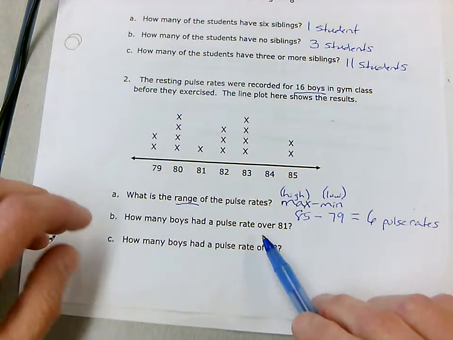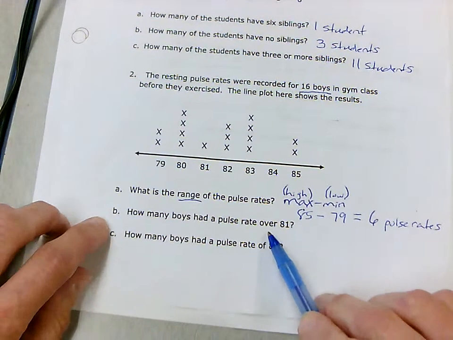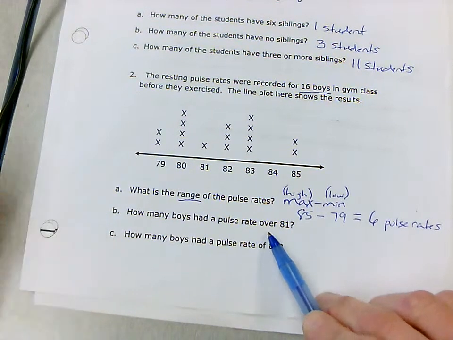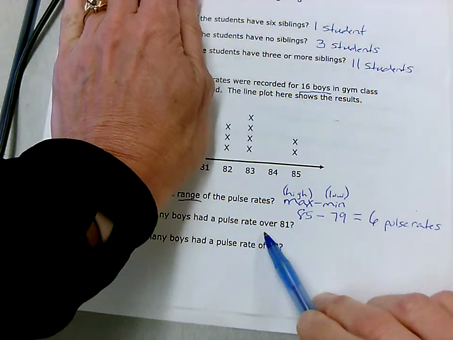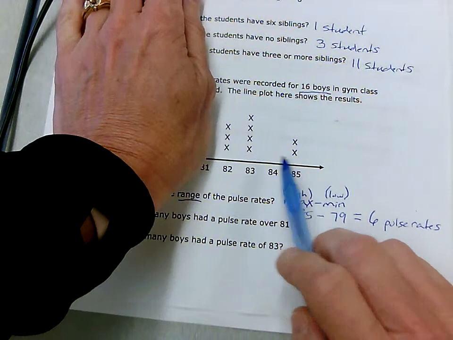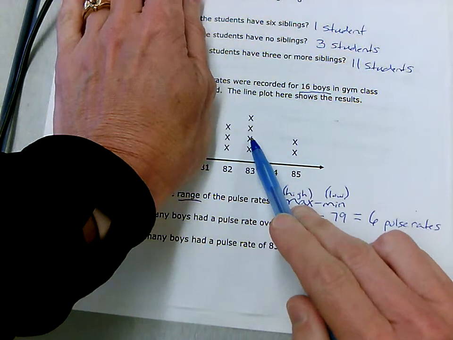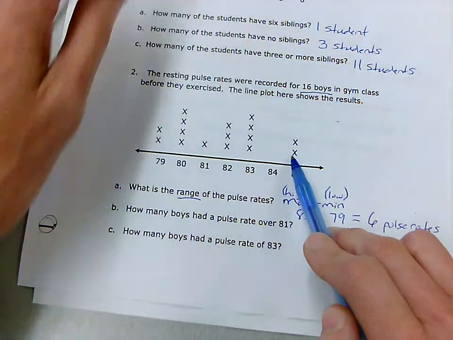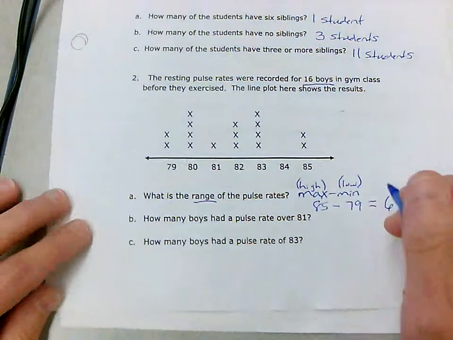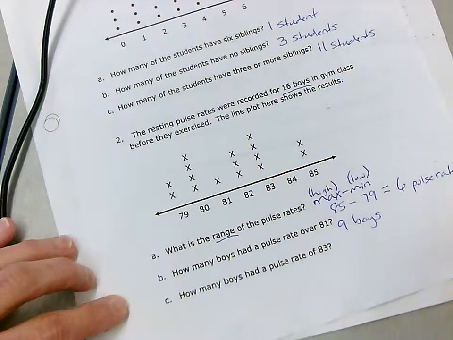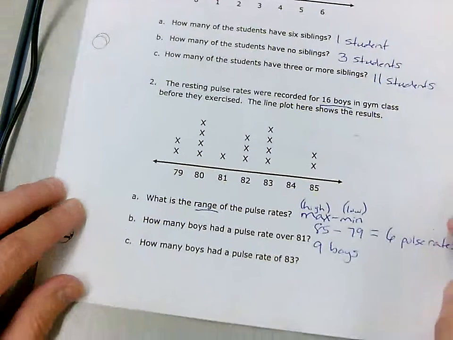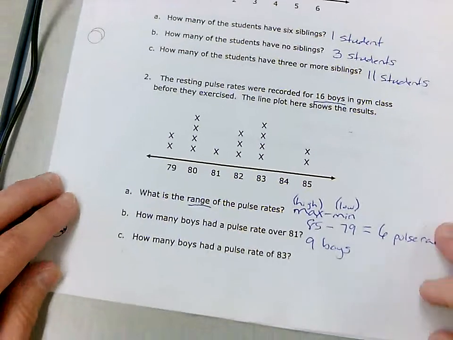Letter B, how many boys had a pulse rate over 81? Over 81. So we don't count 81, okay? So we cover that up, and you're counting from 82 over. 2, 4, 6, 7, 8, 9. 9 boys had a pulse rate of over 81.